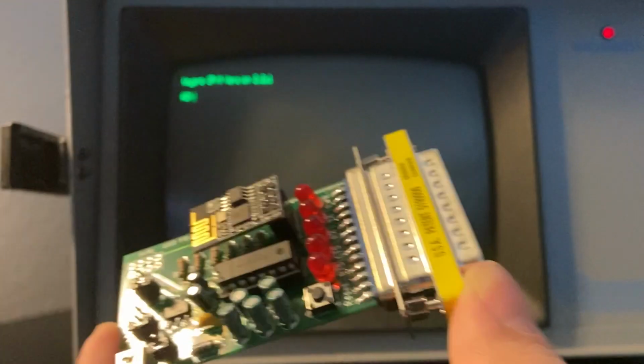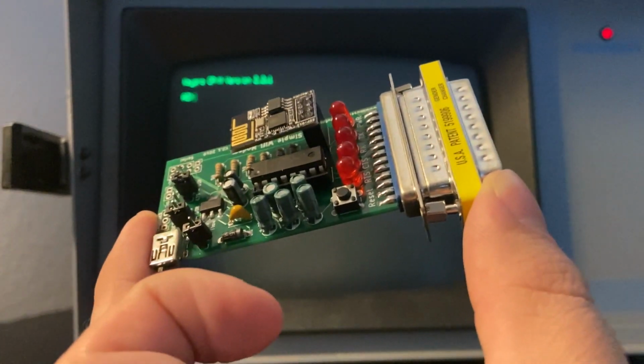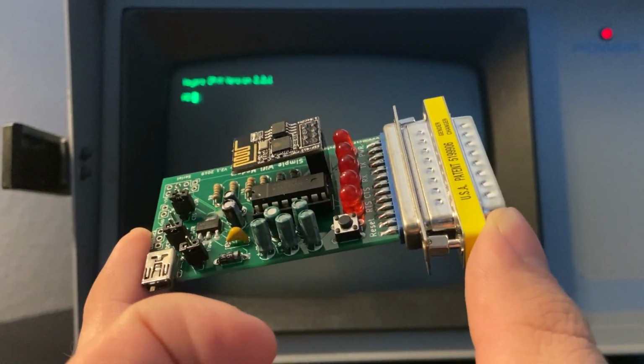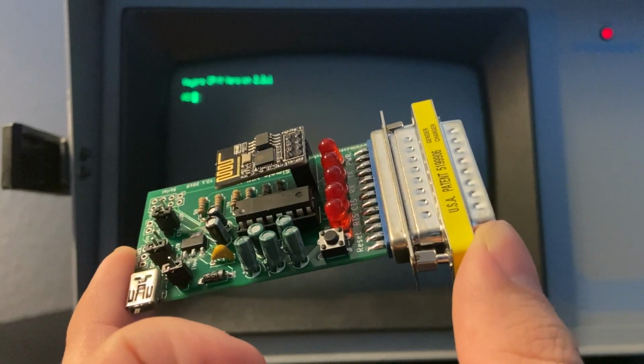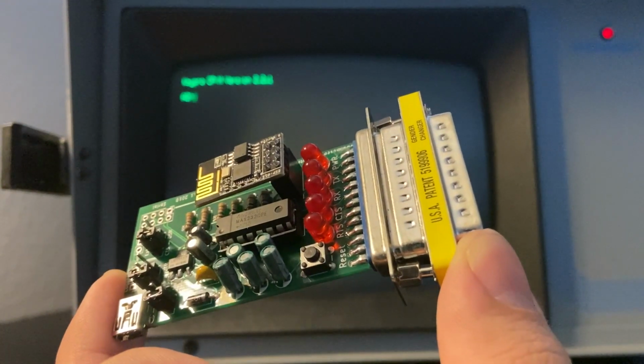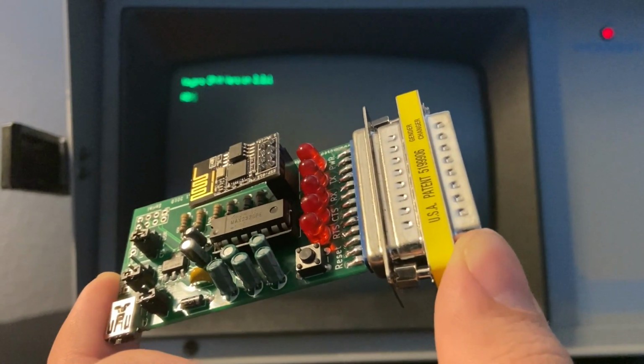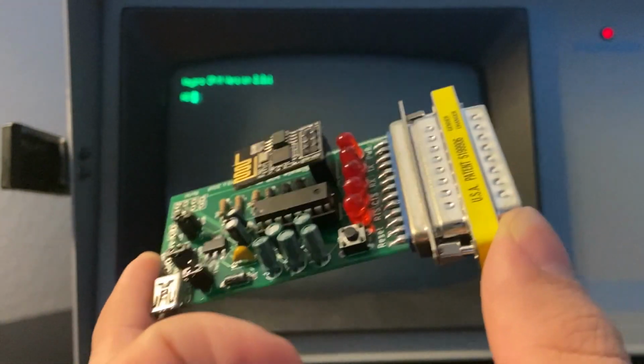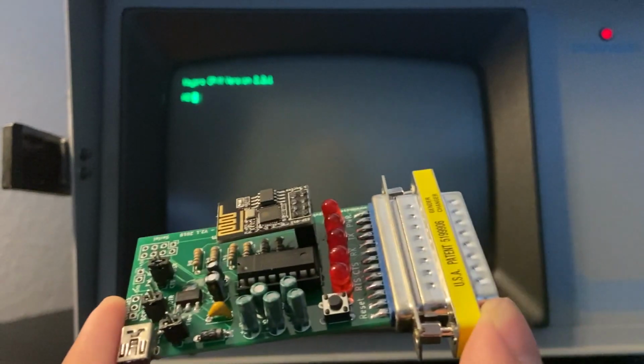I got it through Etsy, and I'll put a link down in the description. And yeah, so this emulates a Hayes modem and allows you to connect over Wi-Fi into your home network. So we're going to give this a shot and we'll see how this works.